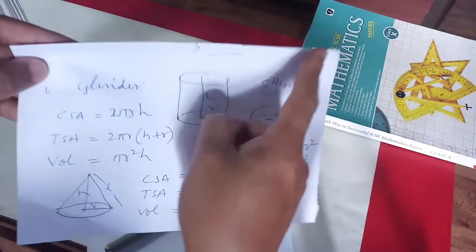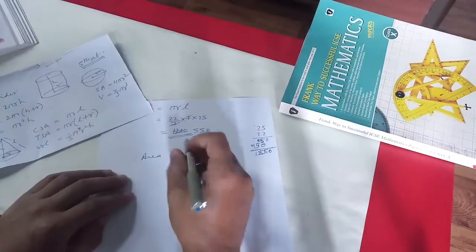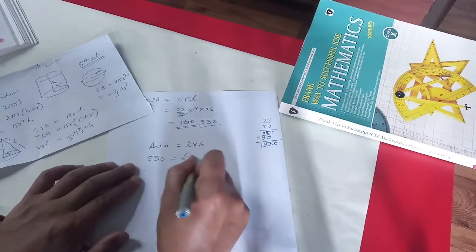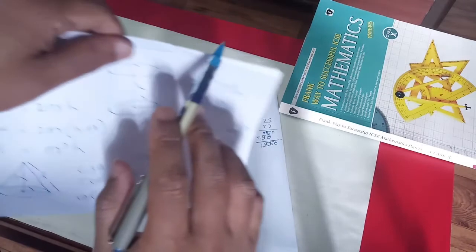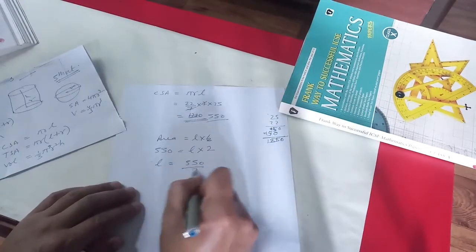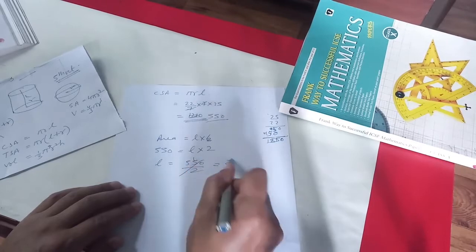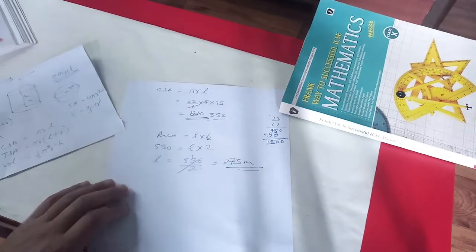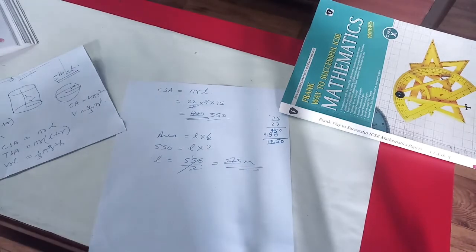So this is a rectangle. So the area of the rectangle is length into breadth. Area you got just now, 550. Length you have to find. Breadth is given to you, 2 meters. So therefore the length of the canvas required is 550 divided by 2, which is 275 meters.